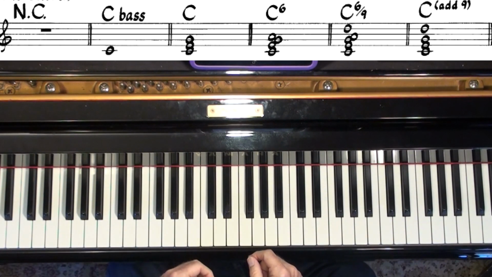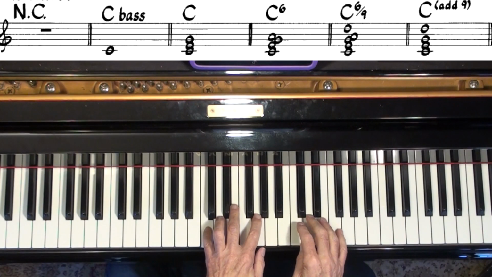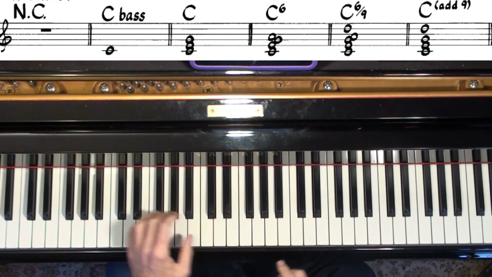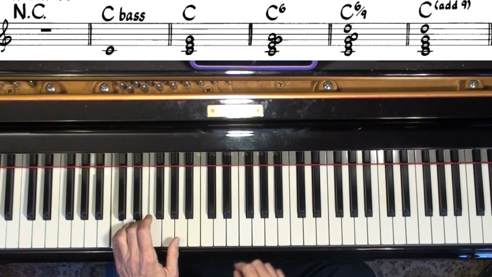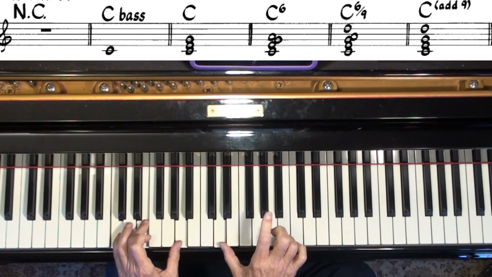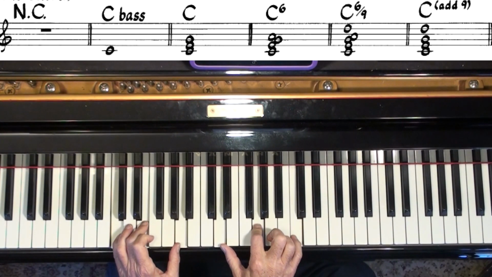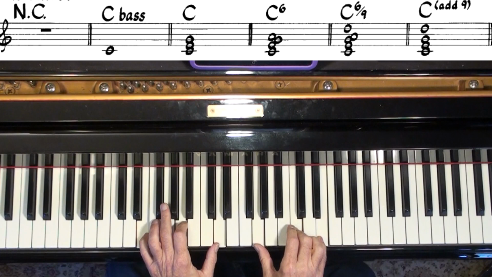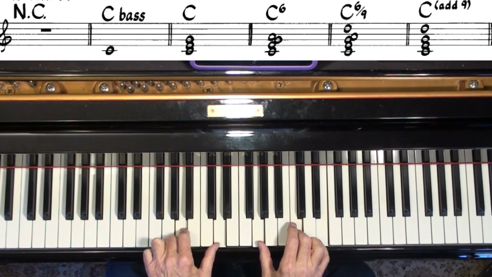A C6/9 chord, okay, this is pretty accurate. C6/9 is usually played kind of like this. There's your 6, your 9, and move the 5th up here. There are lots of ways of doing it, with the root on top, with the 3rd on the bottom, or just like that. Another possible way of doing it.